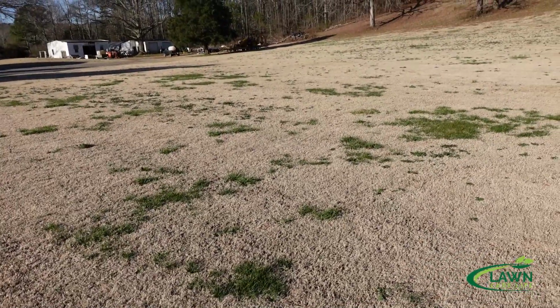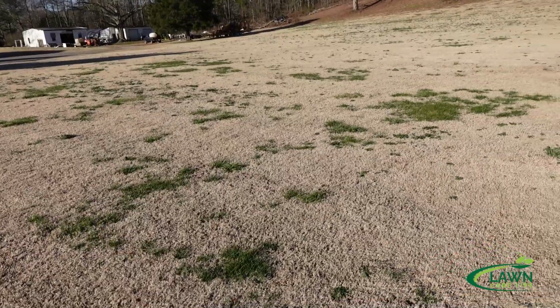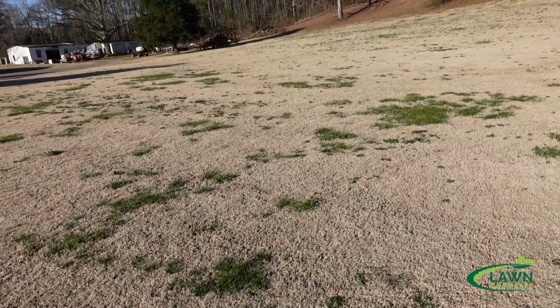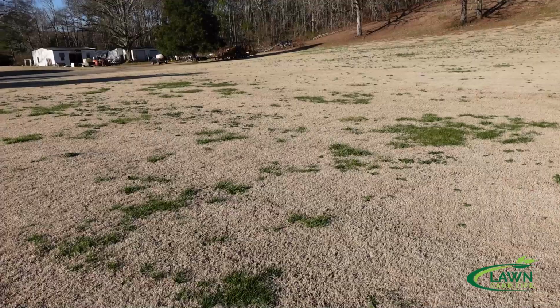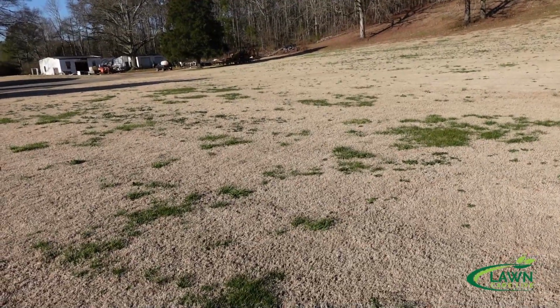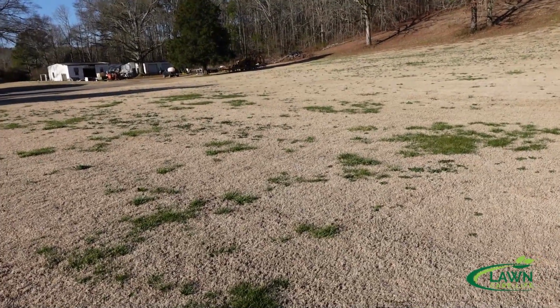And that's the good thing about Specticle Flow, is it has a little bit of reach-back ability to hopefully get that baby Poa if you're a little bit late. Just similar in the way that Dimension would for crabgrass early in the year.